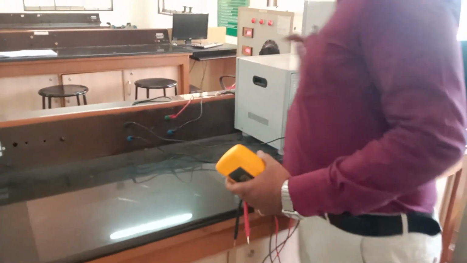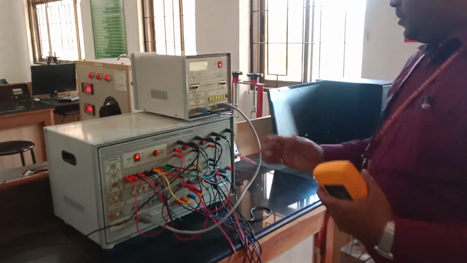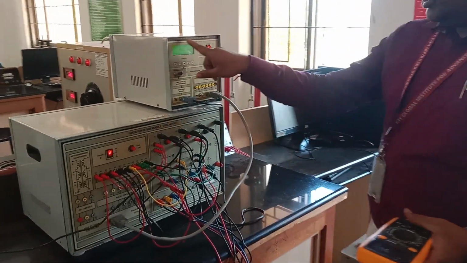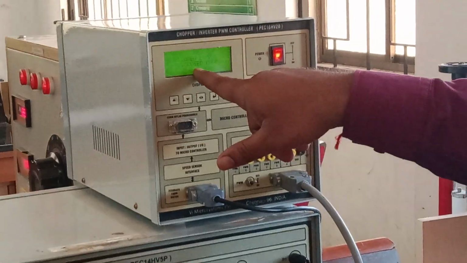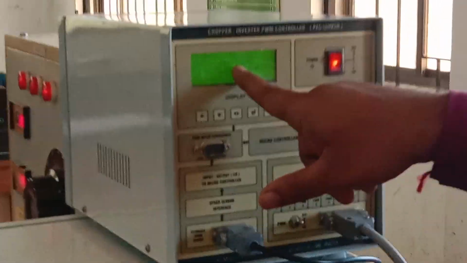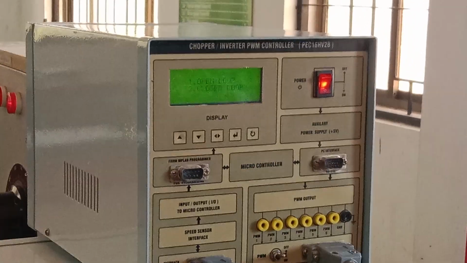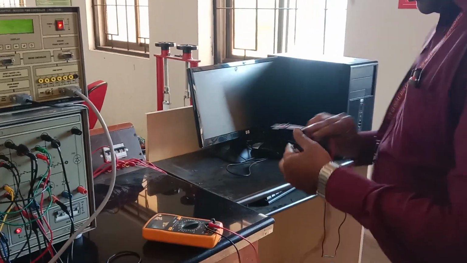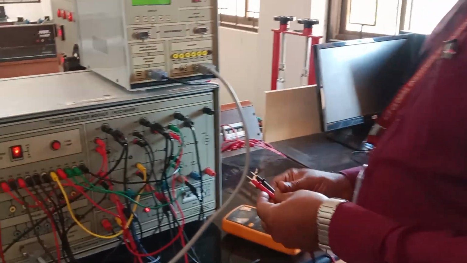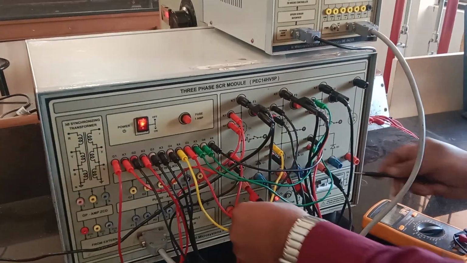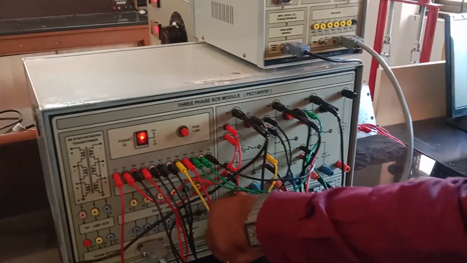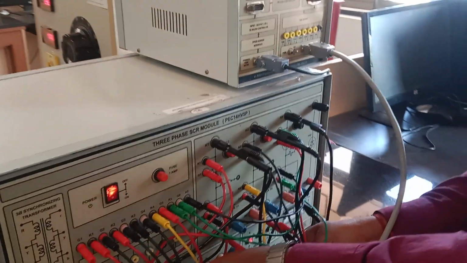Next step, we have to switch on the supply here. In this controller, you have open loop as well as closed loop. There are two modes, open loop and closed loop. If you want to check the voltage in the auto transformer, just click here on the multimeter. You see this multimeter. One phase is given, R phase to B phase.